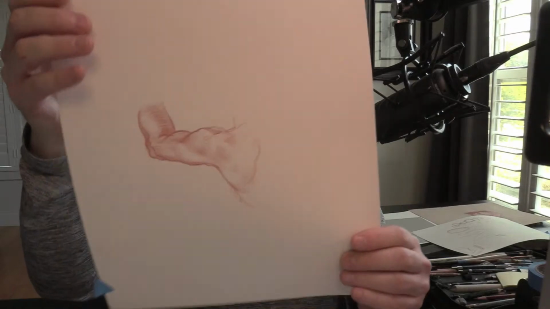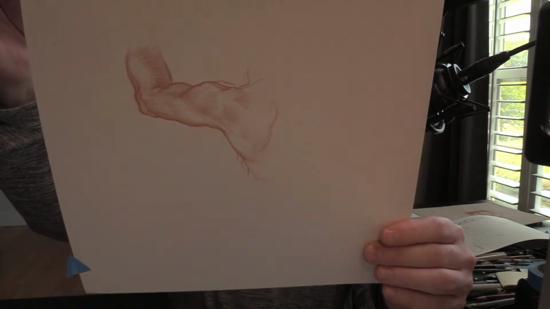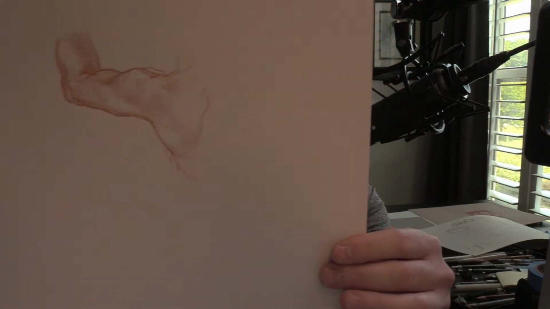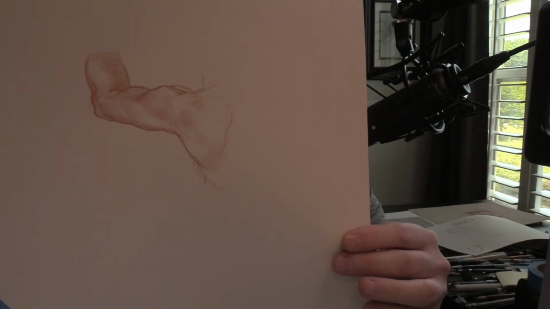And so this is our small little study, and I'm digging it. It's cool. It needs work, but everything needs work. Work just basically means time, right? Just needs more time.